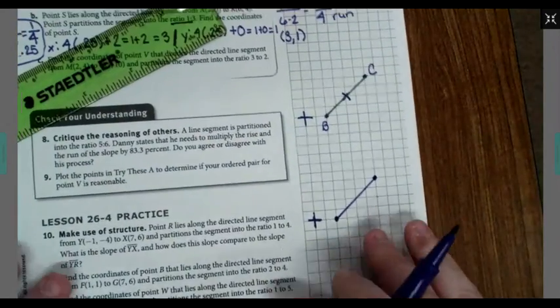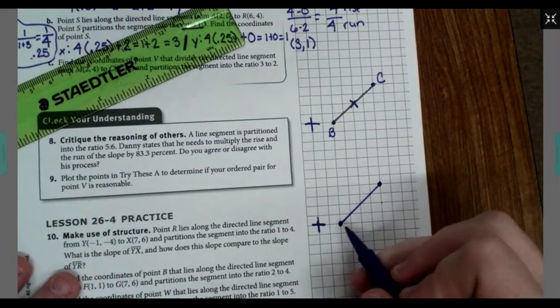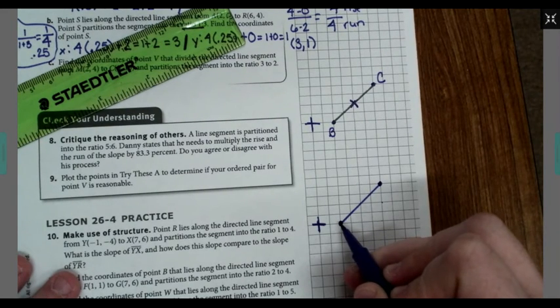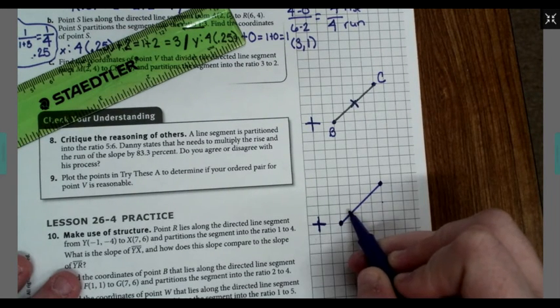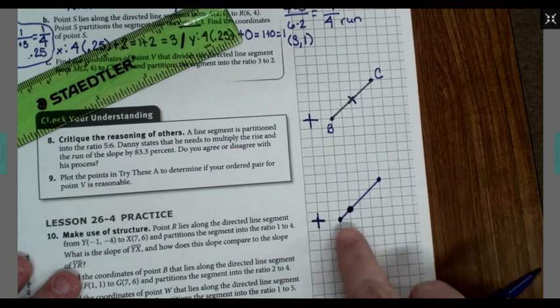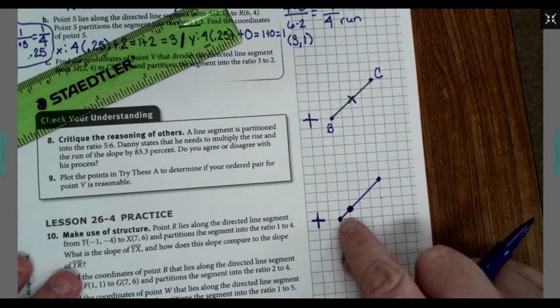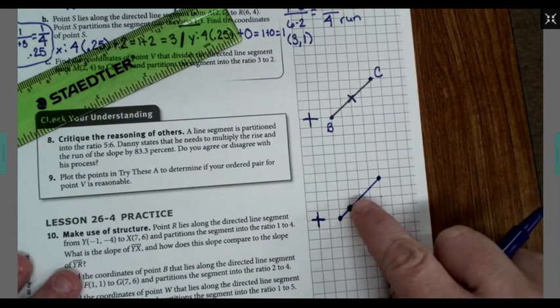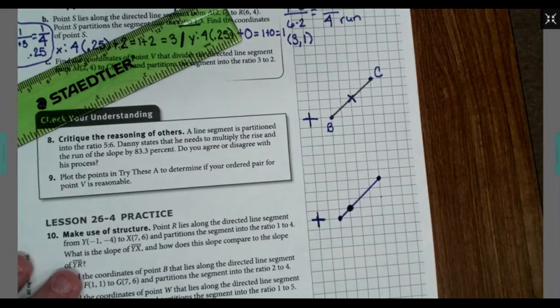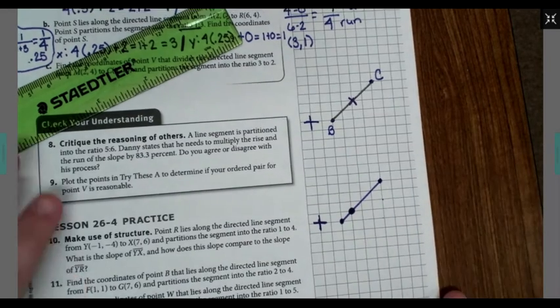This time we are only going 1/4 of the way. So 1/4 of the way would be right here. From here to here is one part of the way. This is the other 3 parts. So it's got this 1-to-3 ratio.